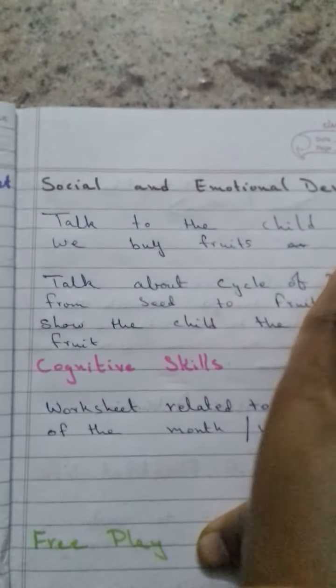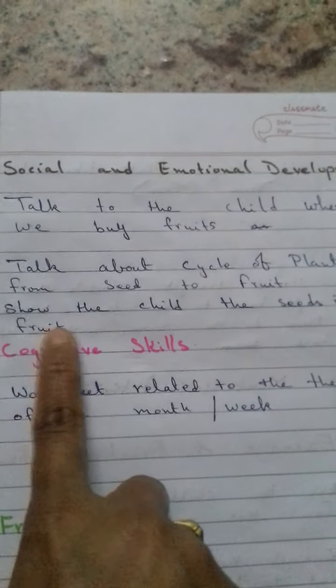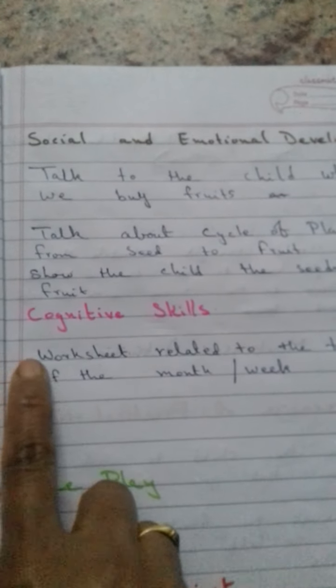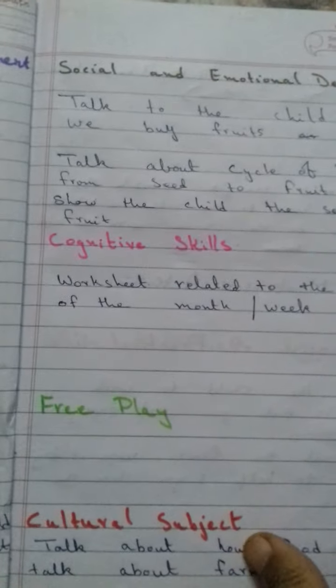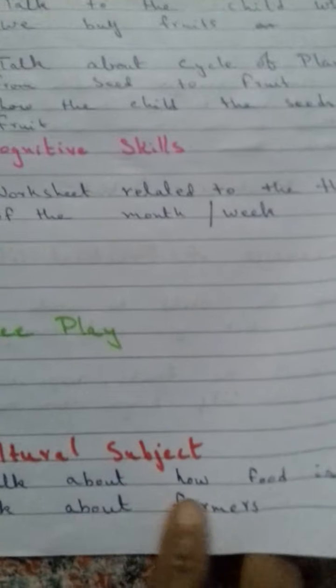Then in social and emotional development, talk to the child about where we buy the fruits. Talk about the cycle of plants from seed to fruit. Then show the child the seeds in the fruit. Then cognitive skills worksheets related to the theme of the month or week. Free play, the child's interest. Then in cultural subject, talk about how food is grown and talk about farmers.